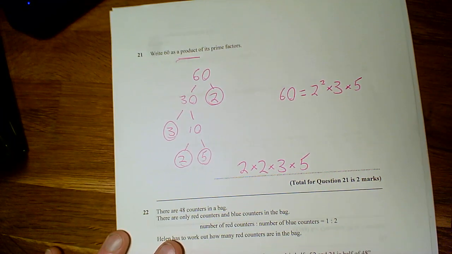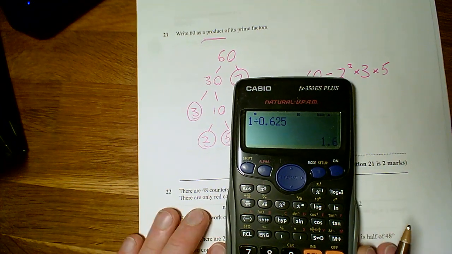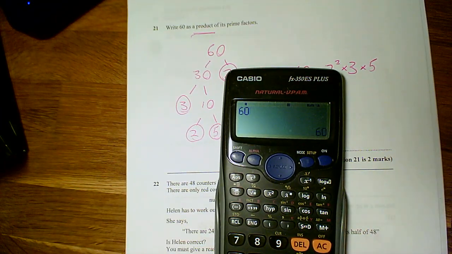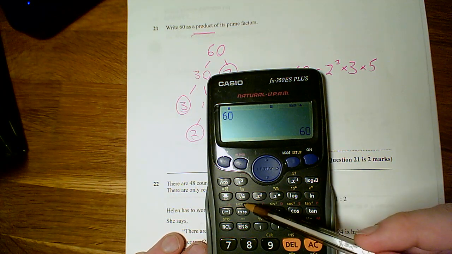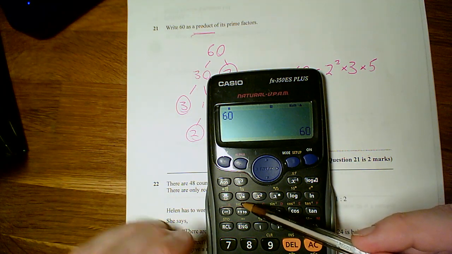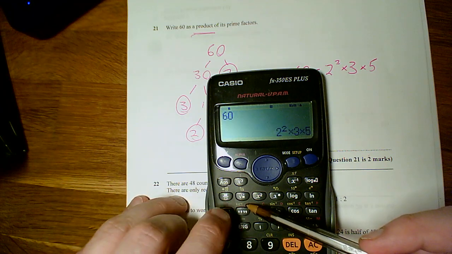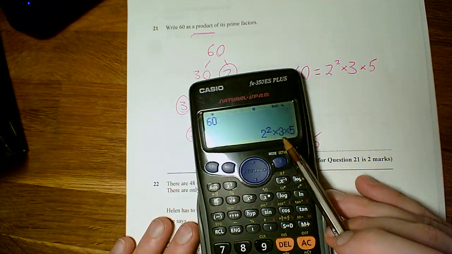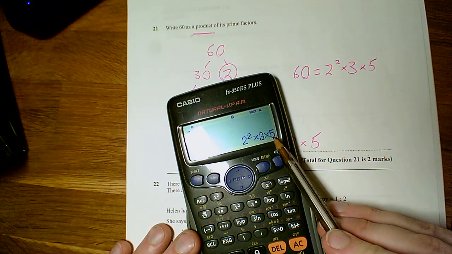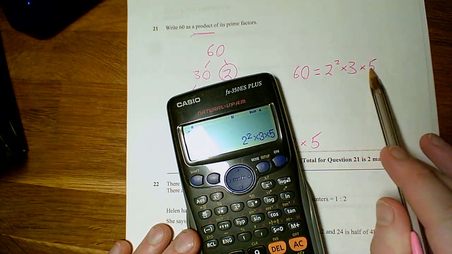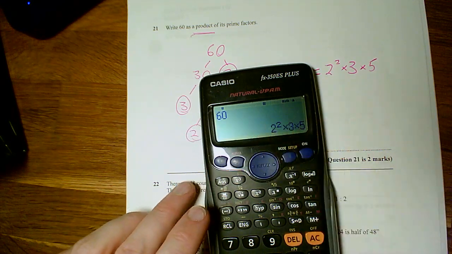Okay, here's the trick. This is on a calculator paper. I'm going to type 60 equals, so my answer is 60. Now I'm going to use this button, fact. I've got to press shift, then fact. Oh my goodness, it's done it for me all in one go. 2 squared times 3 times 5. It did the whole prime factorization for me. You can do that with any number.